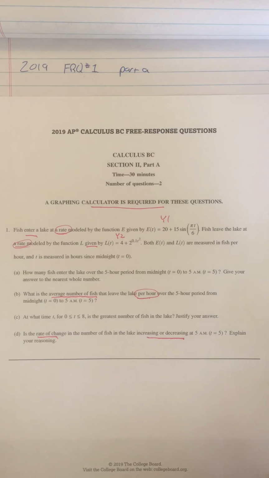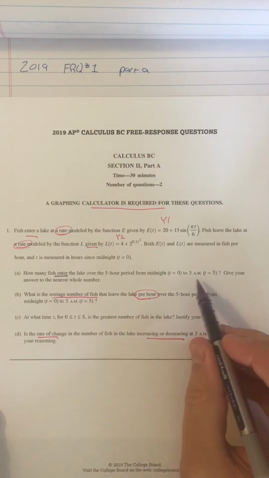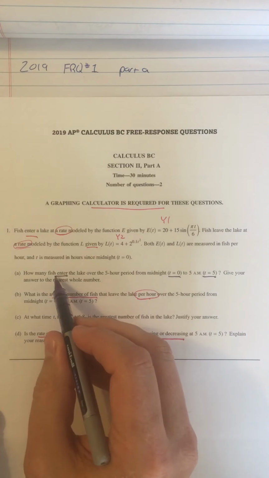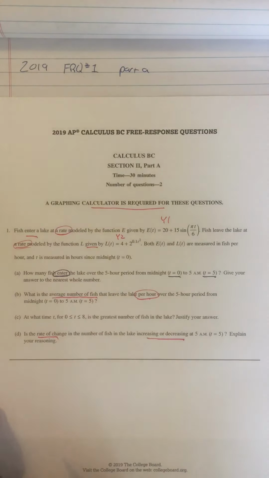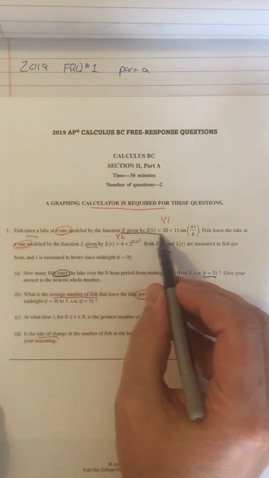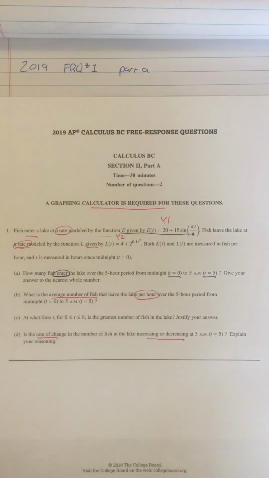So now part A of free response question number 1, they're asking us how many fish enter the lake over the 5-hour period from t equals 0 to t equals 5. One important thing is they're only asking how many fish enter the lake. So that means we're going to use the enter the lake function, but we're not going to use the leaving the lake function, because they didn't ask how many accumulated, they just asked how many entered. So we're not going to take into account how many are leaving.